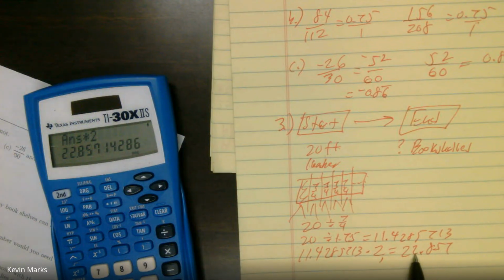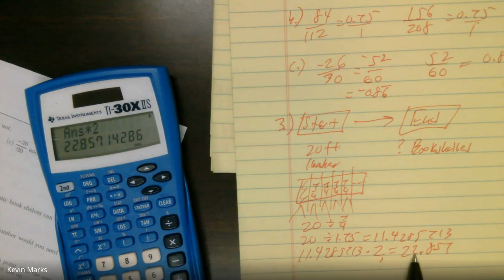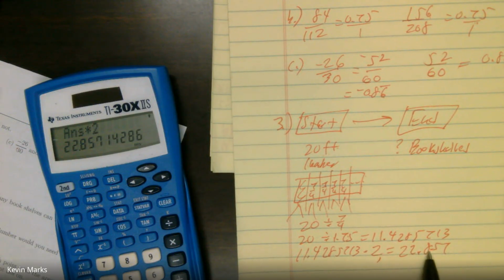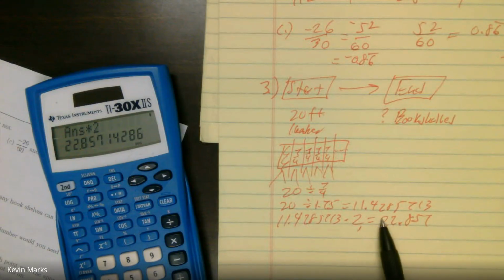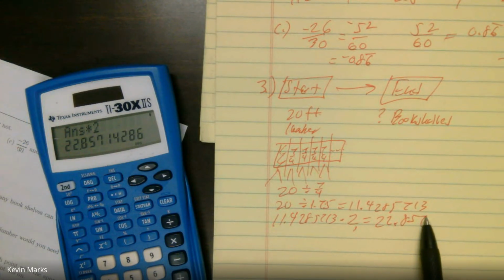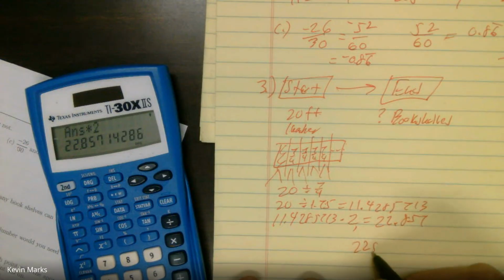Now, here's the thing. With rounding, you've got to use your brain. Would rounding be appropriate here? It depends on the situation. In this case, we're talking about bookshelves. Are you really going to make a part of a bookshelf? No, you're only going to make whole bookshelves. Mathematically speaking, yes, since this is an 8, you should go up to 23. But context matters, we're talking about bookshelves. You only have enough lumber to make 22 bookshelves and a fraction. So you don't have enough to make 23. You can only make 22 shelves.